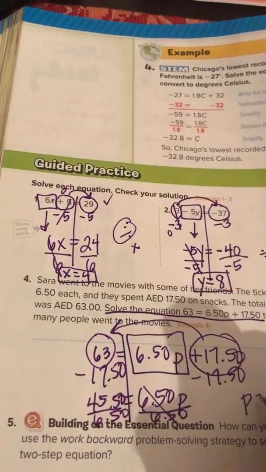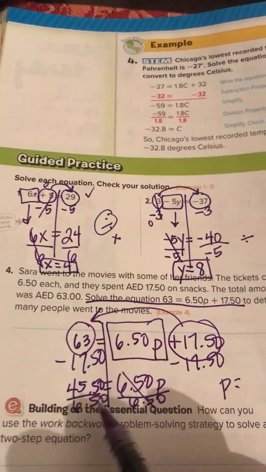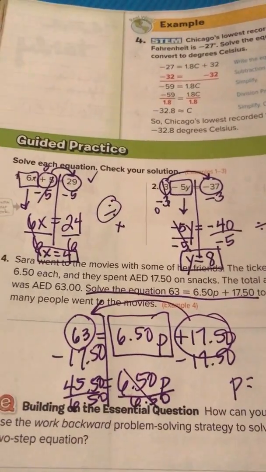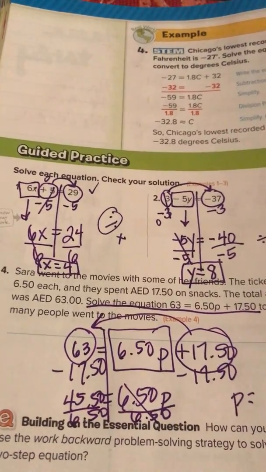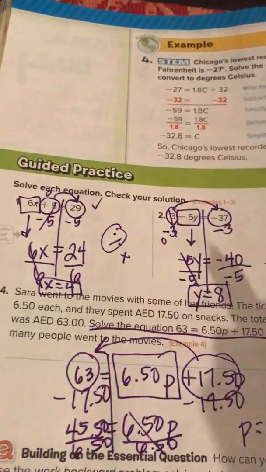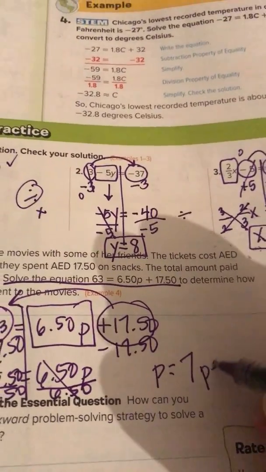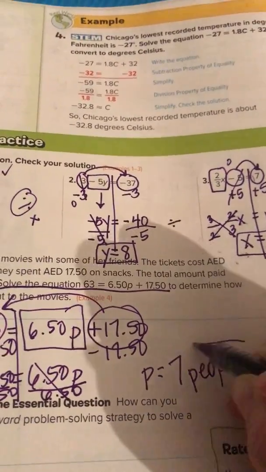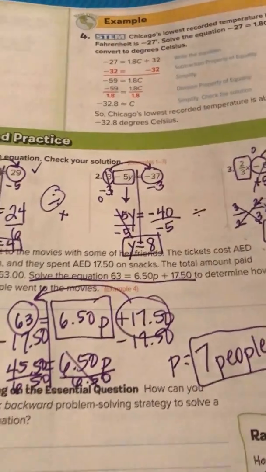So I get p equals 45.5 divided by 6.5 gives me 7. This is how many people went to the movies, so I would write 7 people. 7 people went to the movies. And that's it for this section.